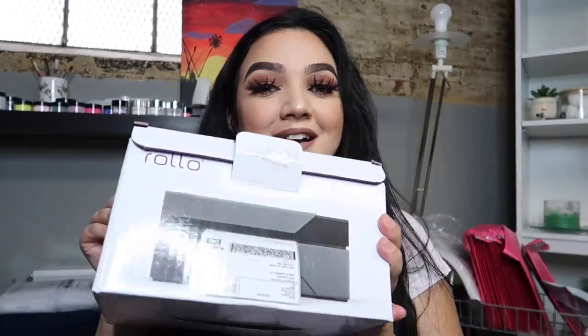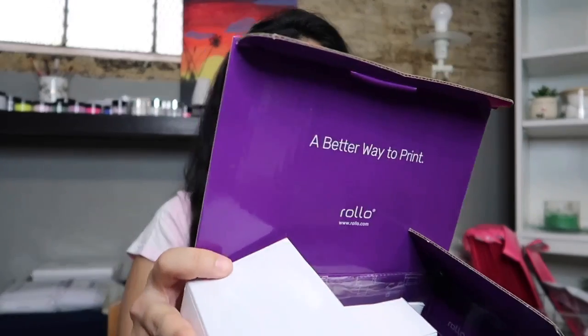Okay, so let's open some packages that I did get over the weekend. A little bit more things that I needed. One thing I'm excited about is my printer. I got the Rollo label printer. This one is going to save you a lot of money. So let's open this one up.